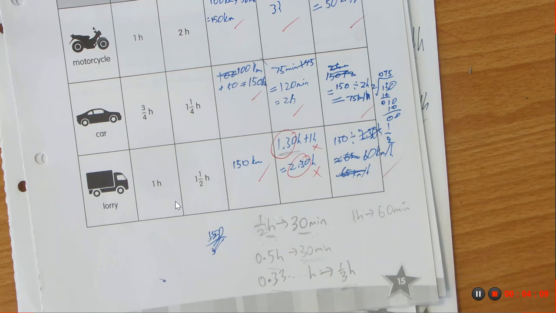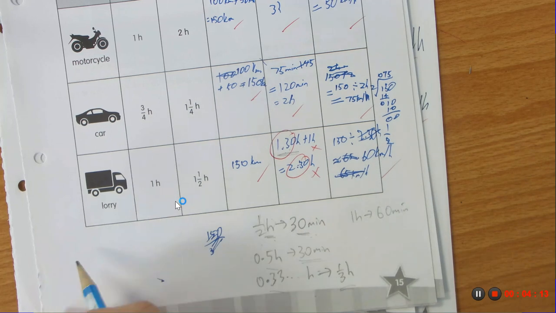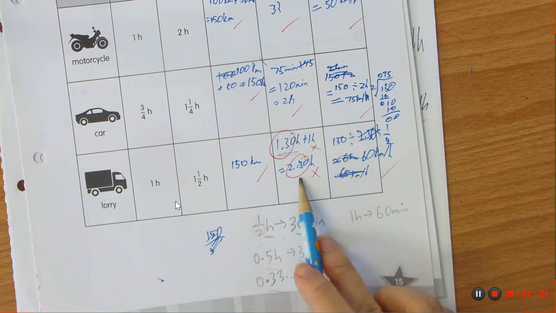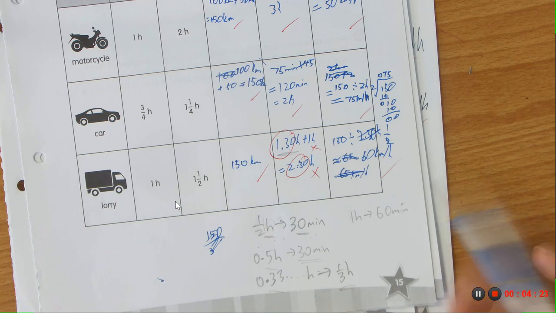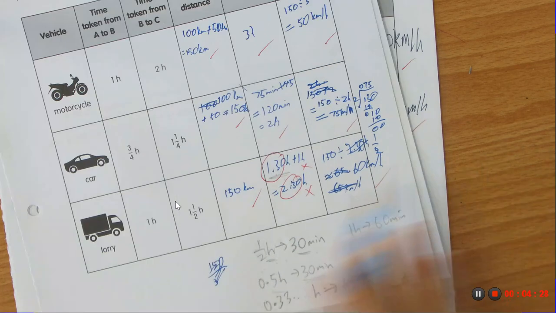If you are unsure, write your computations at the side. What does 1 hour represent? What does half an hour represent? So 1.3, 2.3 is wrong. So your division will end up wrong as well. Okay, so these are the main issues for corrections for this portion before we can move on to the word problems.